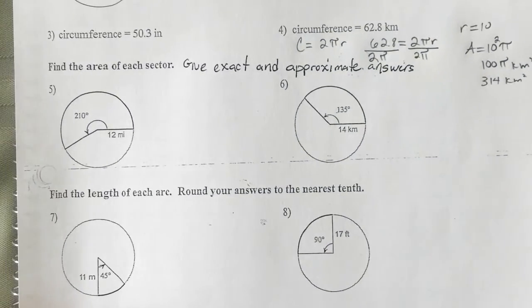So I'm going to put my worksheet back in front of me, and we're going to walk through, when it clears up, the area of a sector.